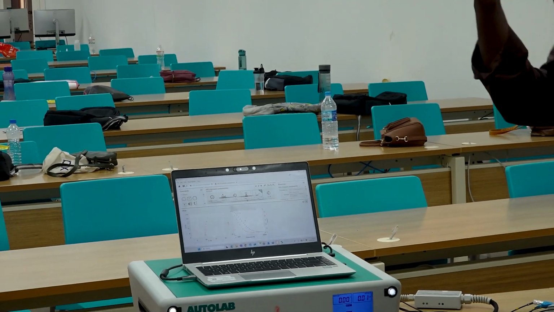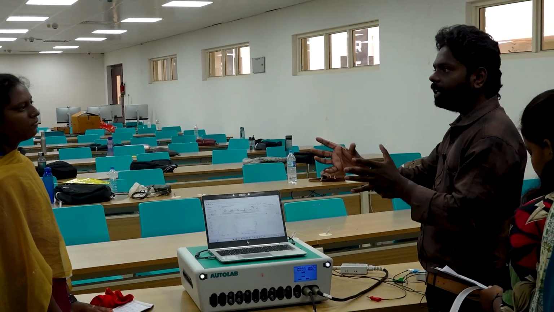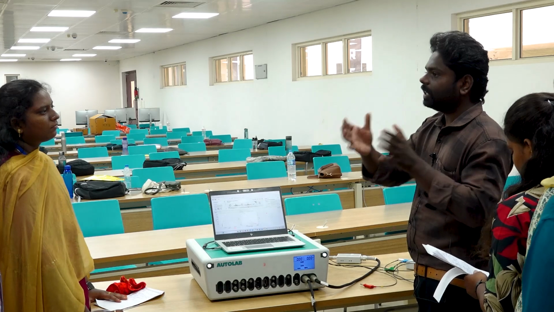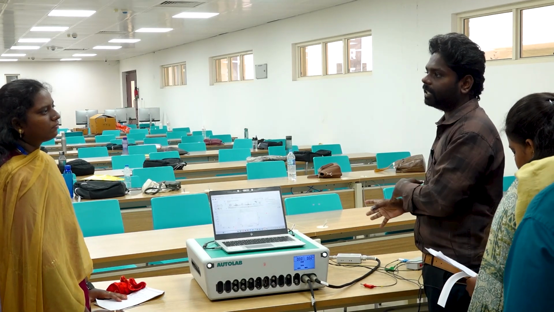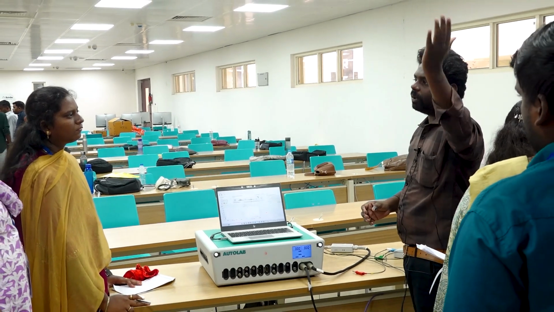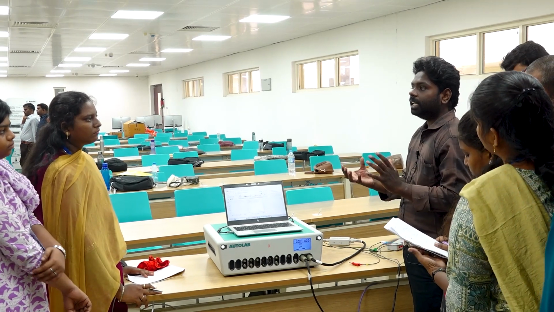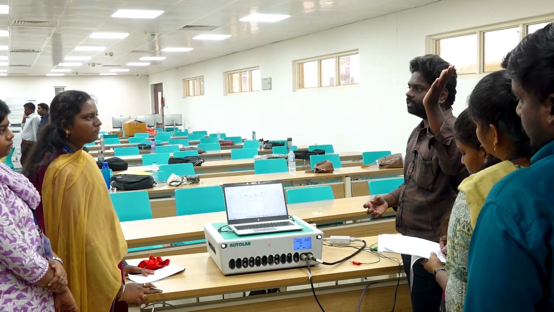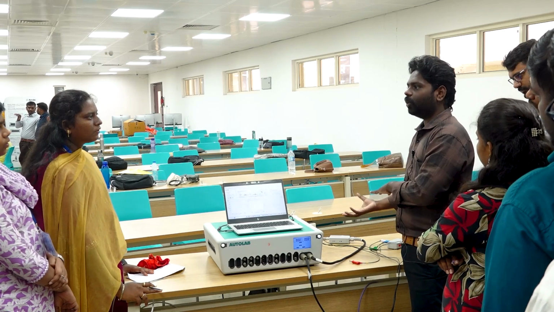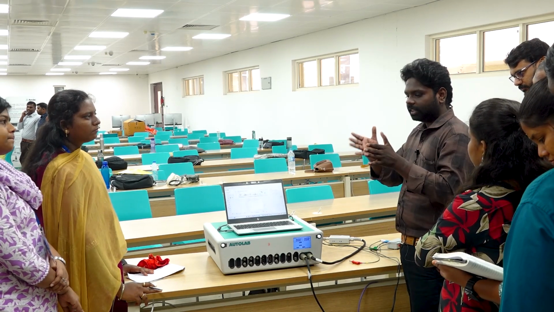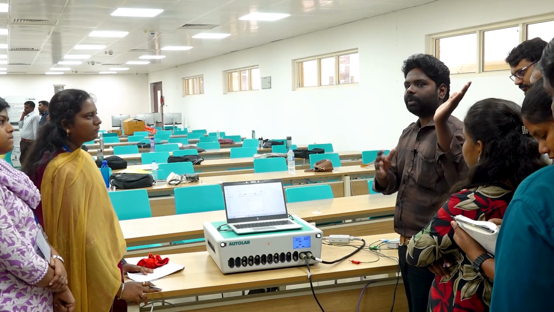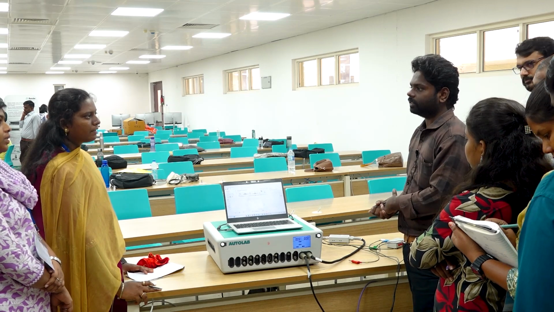In each frequency region, because we can't get all the parameters in a single region, in each region we will get different parameters. That's why we are sweeping from the high range to the low range. Usually resistance will be captured at the high end, and capacitance will be captured at the low end. Because of this, we are sweeping from high frequency to low frequency.